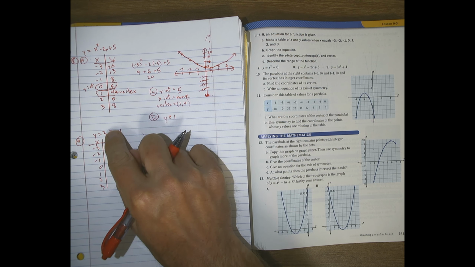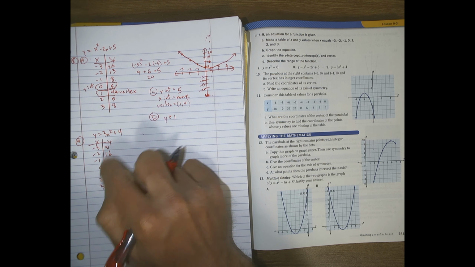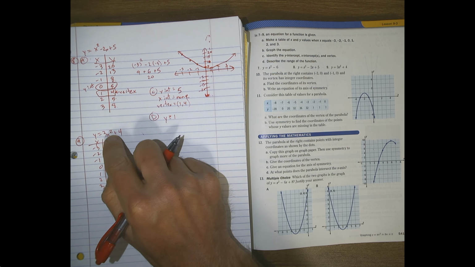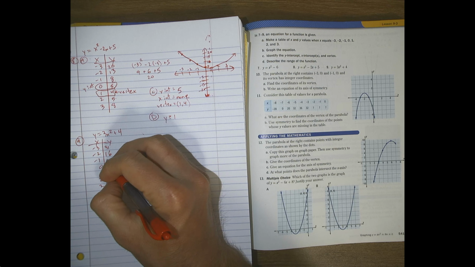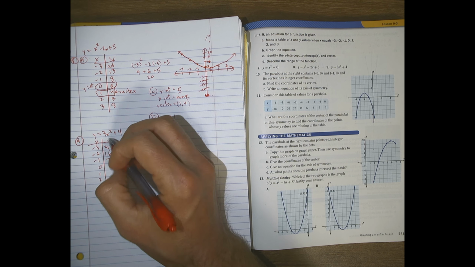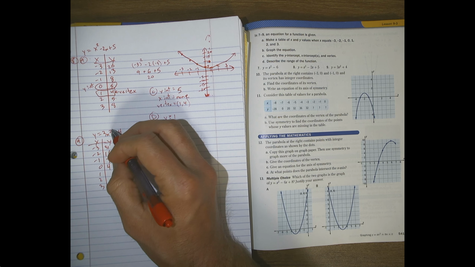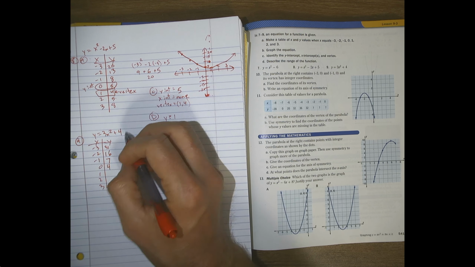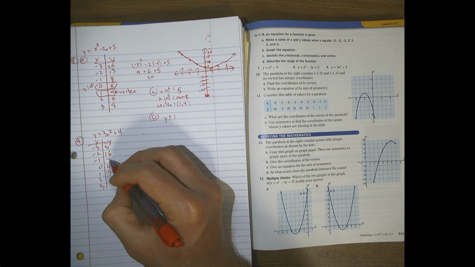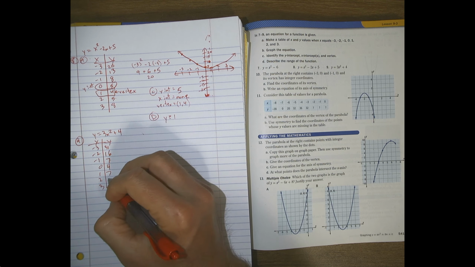Negative 2 squared is 4, times 3 is 12, plus 4 is 16. Negative 1 squared is 1, times 3 is 3, plus 4 is 7. 0 squared is 0, times 3 is 0, plus 4 is 4. 1 squared is 1, times 3 is 3, plus 4 is 7. So you can start to see this is going back up. 2 squared is 4, times 3 is 12, plus 4 is 16.